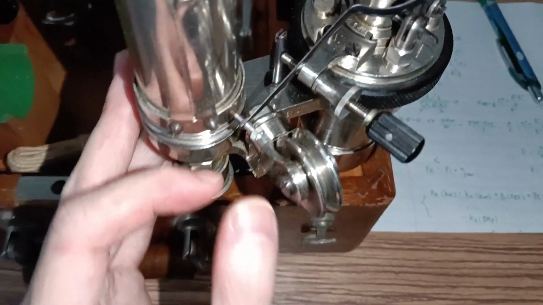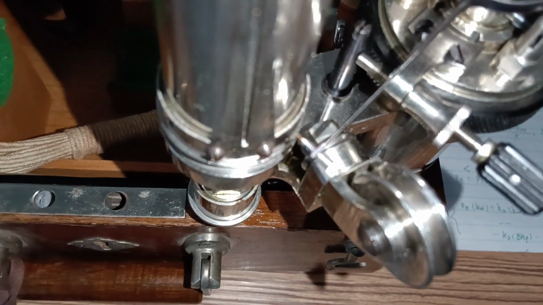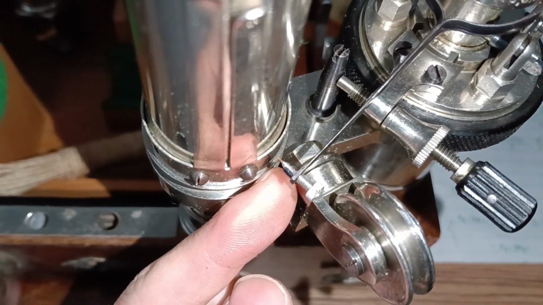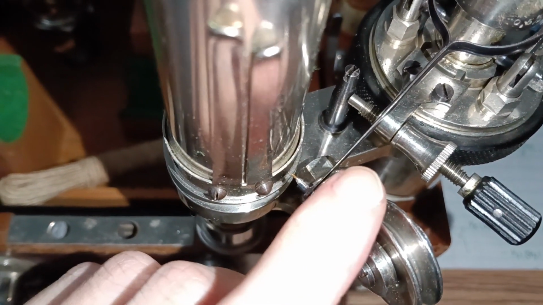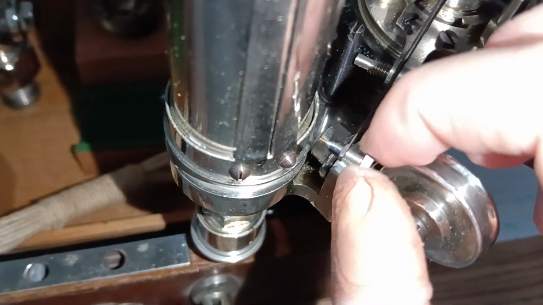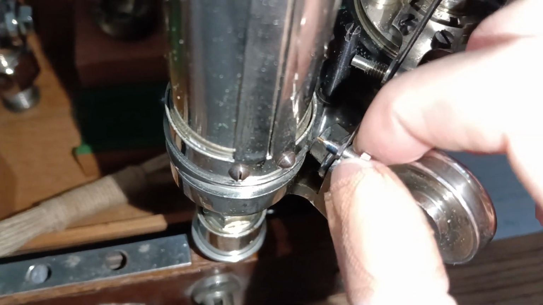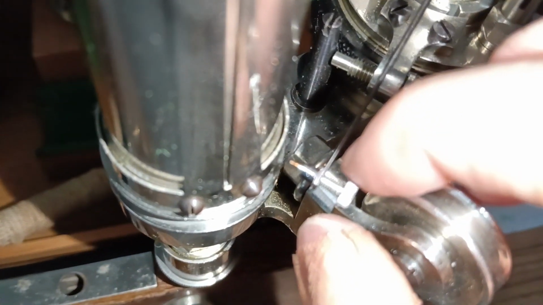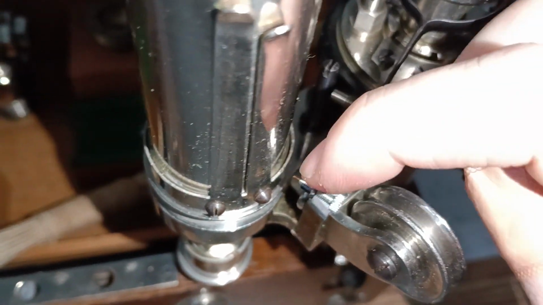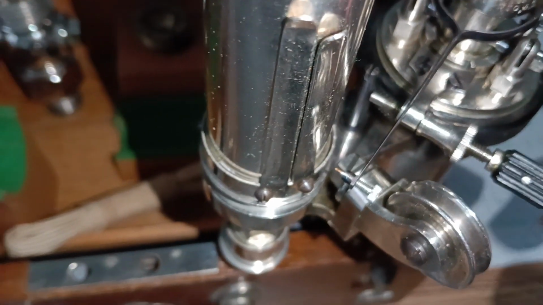Anyway, let's take a look. What you are seeing here is actually a small pencil. It can be adjusted in or out. Actually, there is a very tiny piece of pencil.